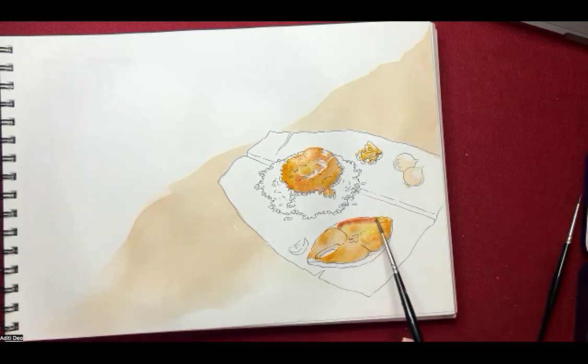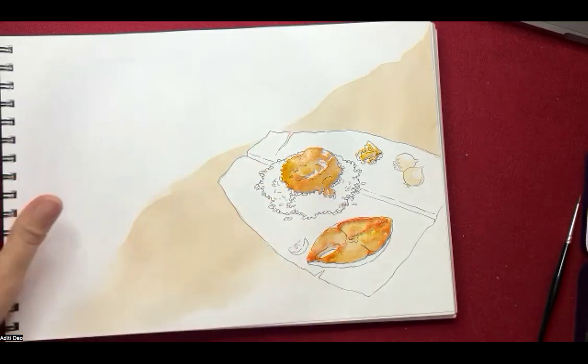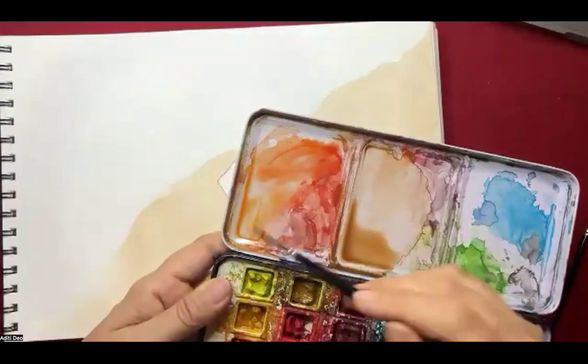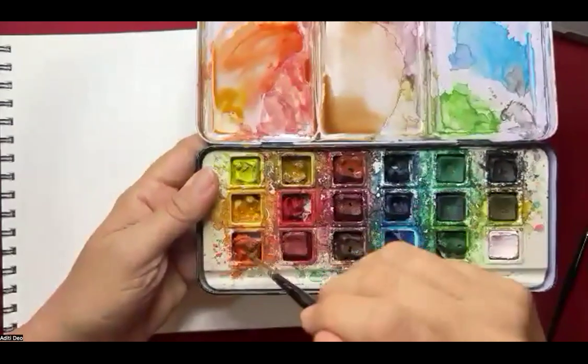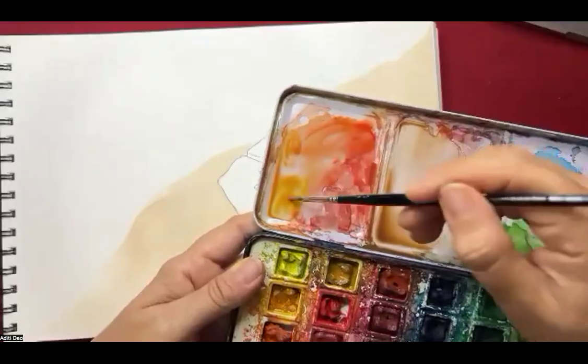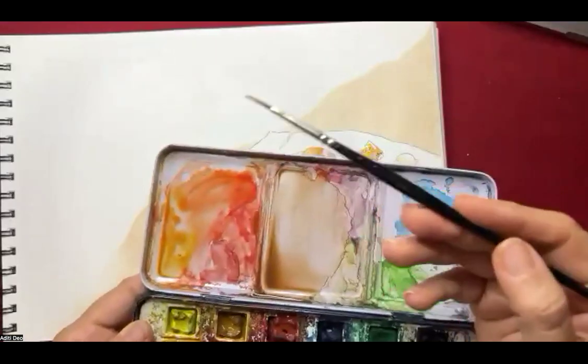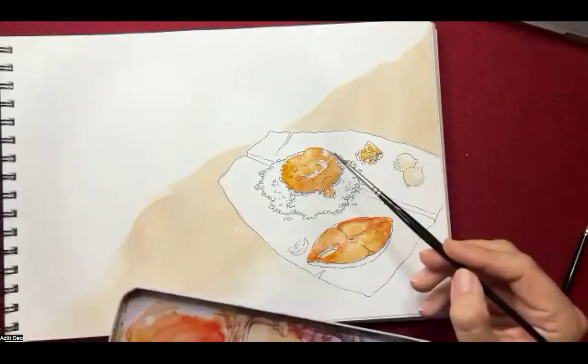Aditi, what are the colors for this fish and the curry? It's a yellow ochre mixed with orange and a little bit of gamboge and a little bit of scarlet, but in a few places. So, see, this is what I do. I have my yellow ochre here. I'll take some orange and then I'll dip into the two separately so that in my brush I have both colors and then I will paint.